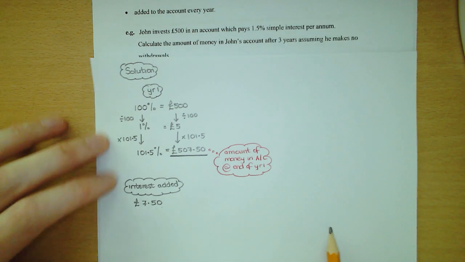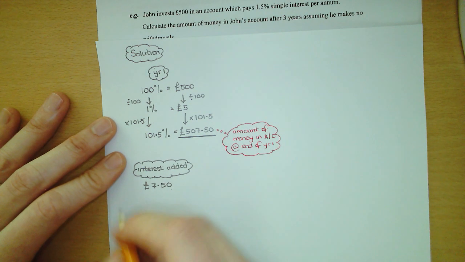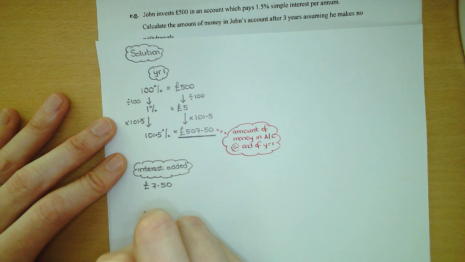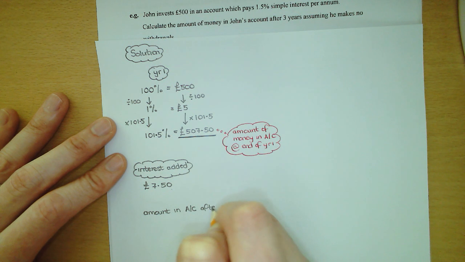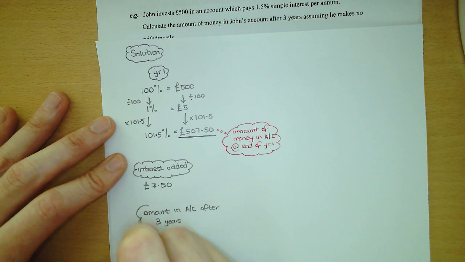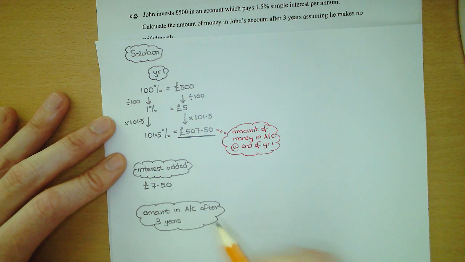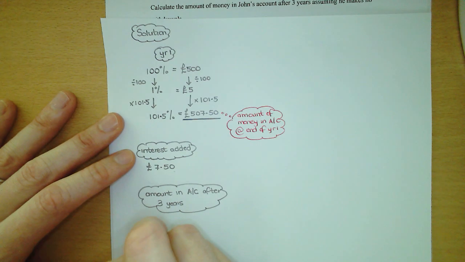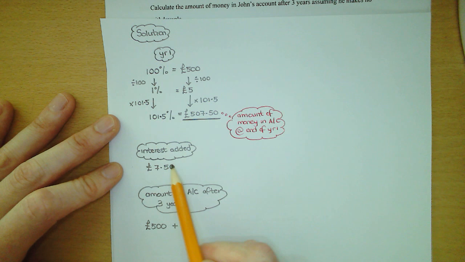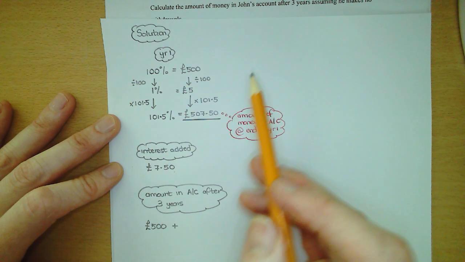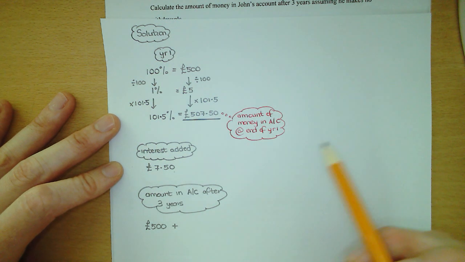So to get what he has at the end of year 3 in his account, after 3 years, we're going to take what he started with, £500, and we're going to add on 3 interests of £7.50 because he gets £7.50 in year 1, £7.50 in year 2, and £7.50 in year 3.